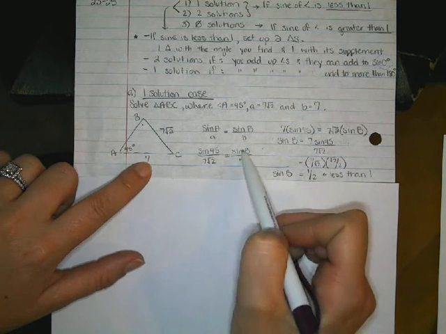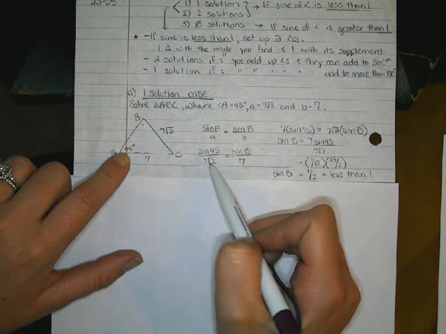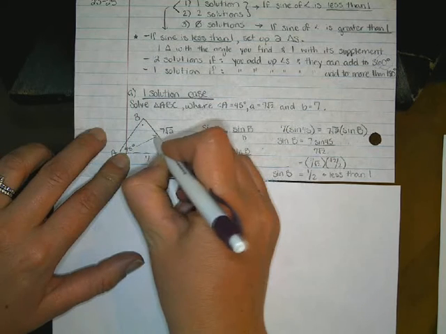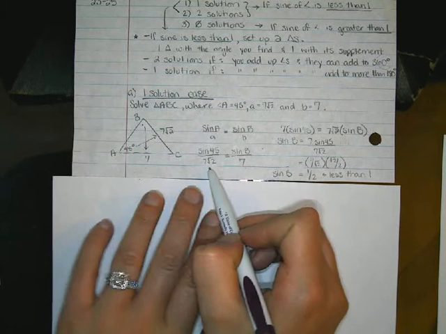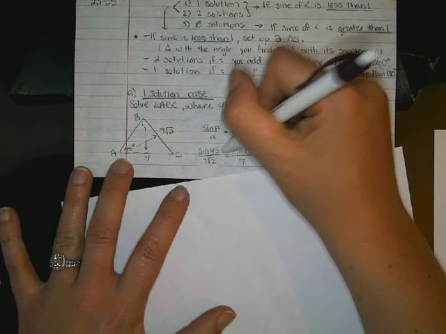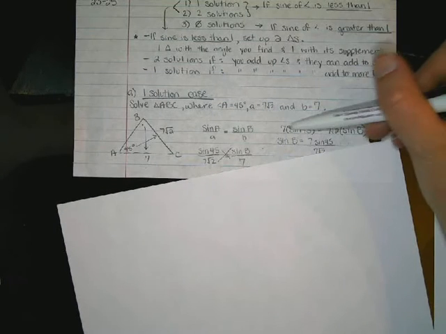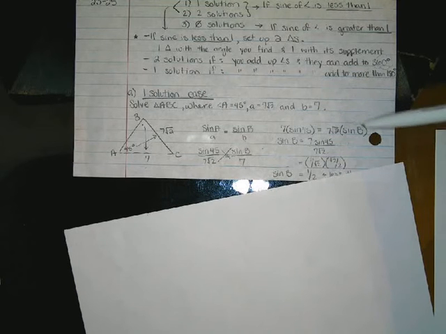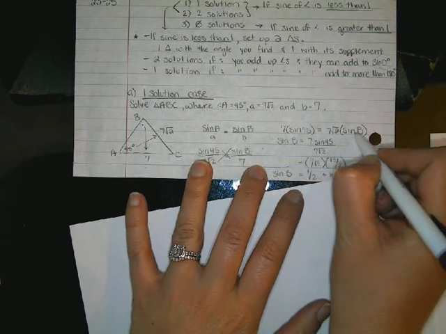When I cross multiply, I end up with 7 sine 45 equals 7 root 2 sine B. Now notice this, usually there's a number here, but I want B by itself, and sine is kind of married to this. They go together. So I'm going to divide by 7 root 2 here to get sine B by itself. When I divide by 7 root 2 on both sides, I get sine B equals 7 times sine 45 over 7 root 2.